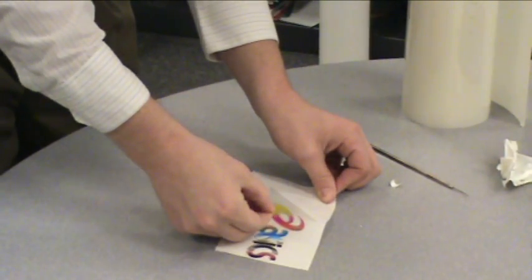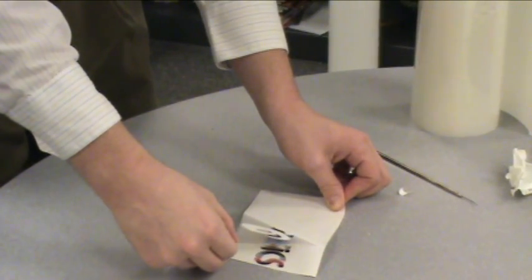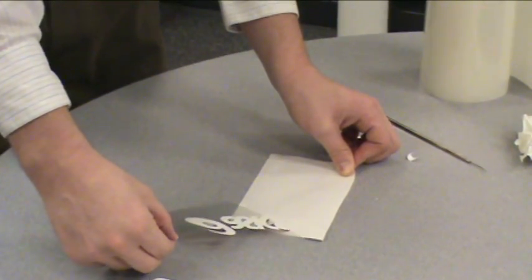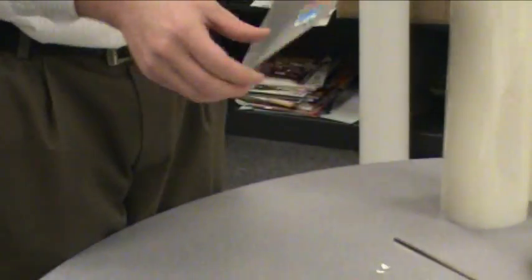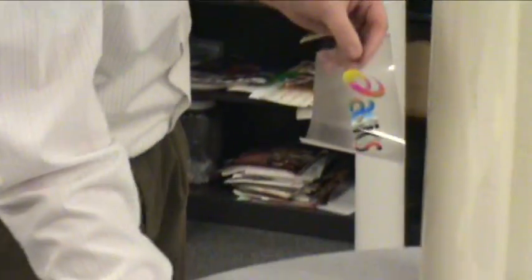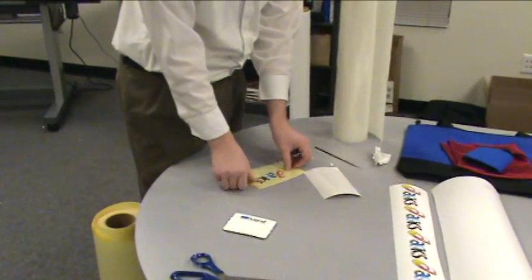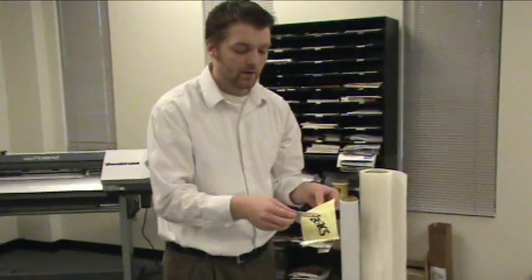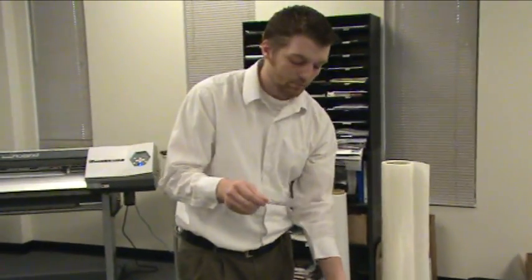After it's masked, I'm going to grab the edge and peel it back, and it's actually going to pick up my image away from the backing. And then I'm going to heat apply it down. At this point, if I was doing a whole bunch of these, I can save the backing from the mask and just lay it down, and that way I can store them without the backing being sticky and picking up dust and different particles that might be around. But for this case, we'll go ahead and just take this over and heat apply it down.